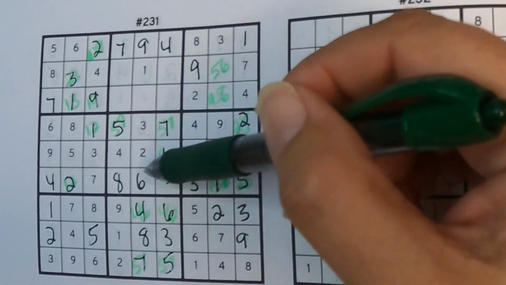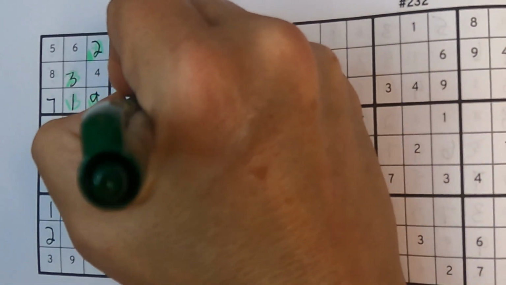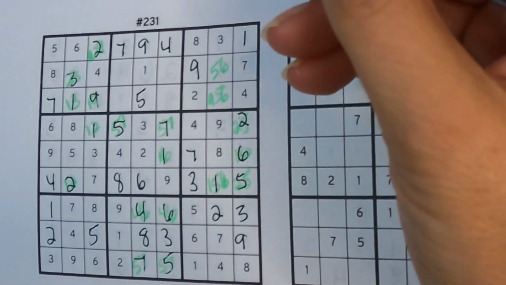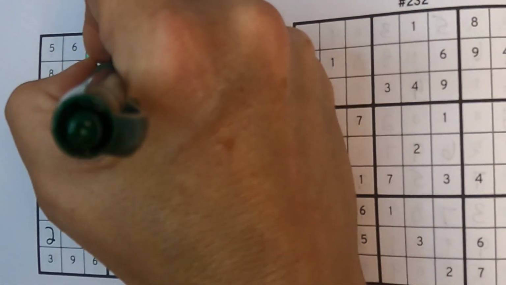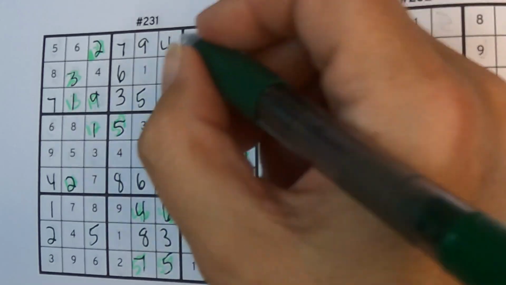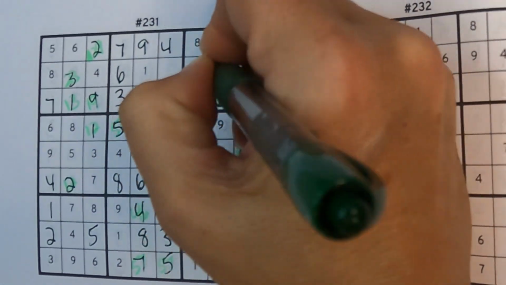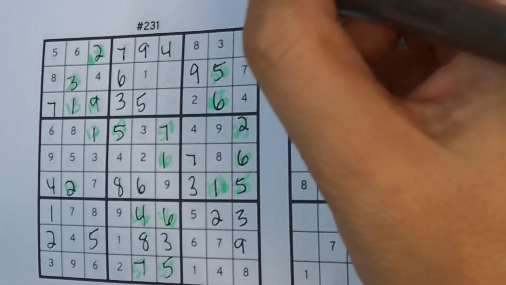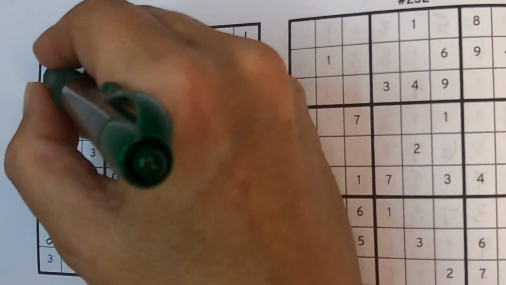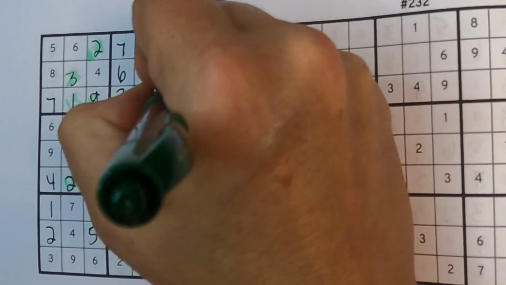For this column now, we're missing a 5. For this column, we're missing 3 and 6. We've got a 3 here, so 6, 3. And this 5 makes this our 6, 5. And to finish out this box, we're missing 2 and 8. We've got an 8 here, so 2 and 8.